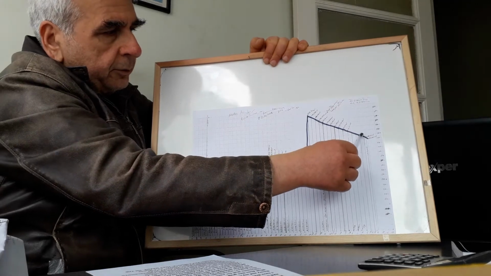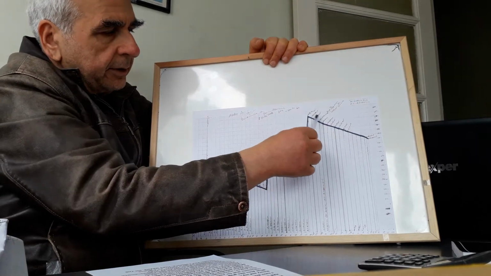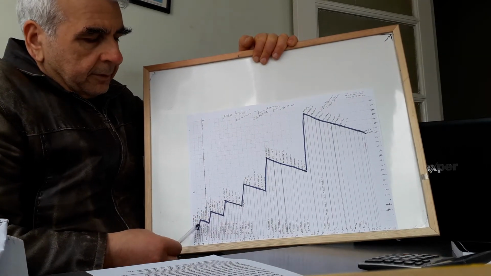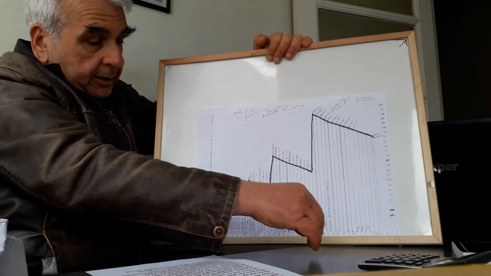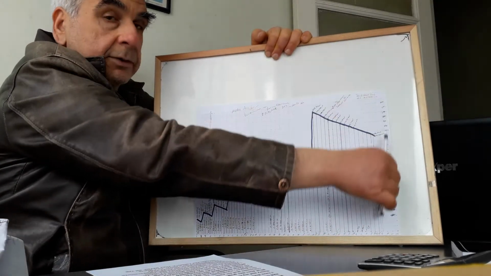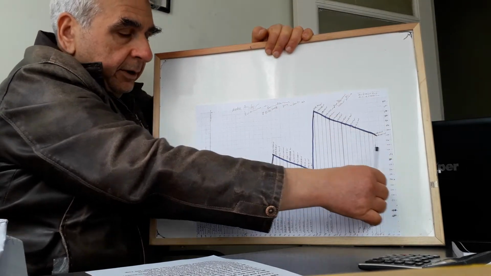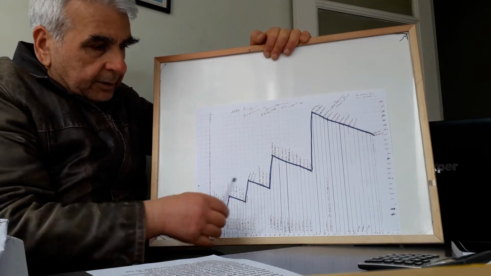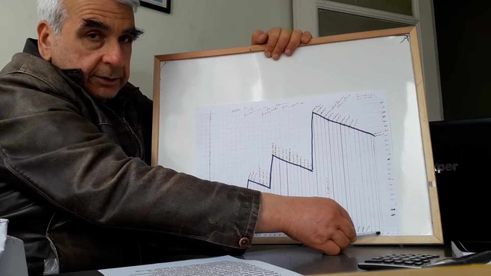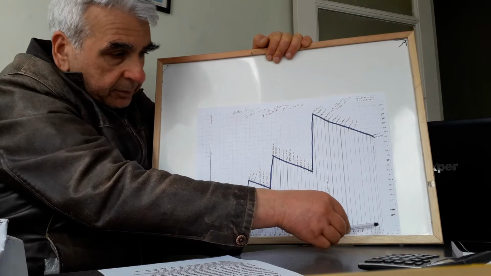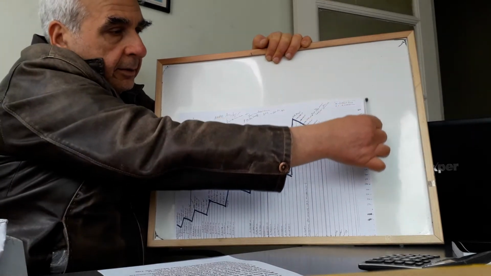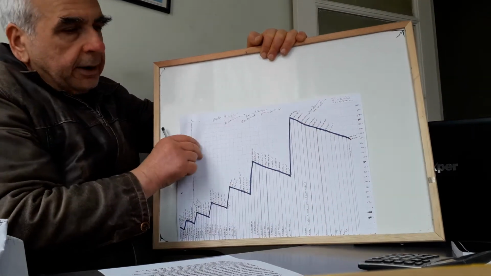Each point 1, 2, 3, 4, 5, 6, 7, 8, 9, 45. Okay, but this direction 0 degree. This direction 90 degree. From 90 degree to 0 degree. Okay? For each one I plotted wavelengths which I counted according to my theory and my formulas. Wavelength side and energy side.